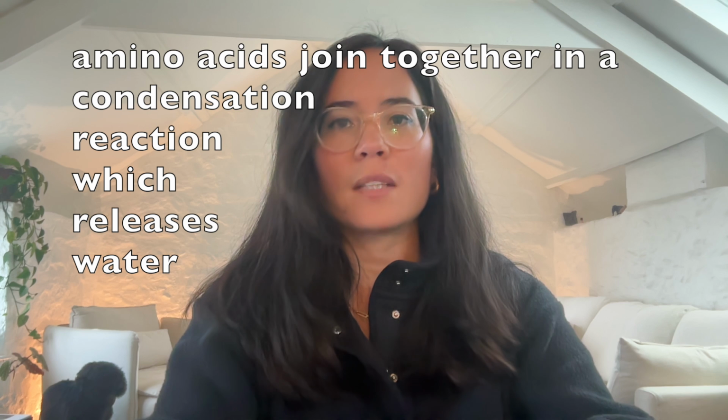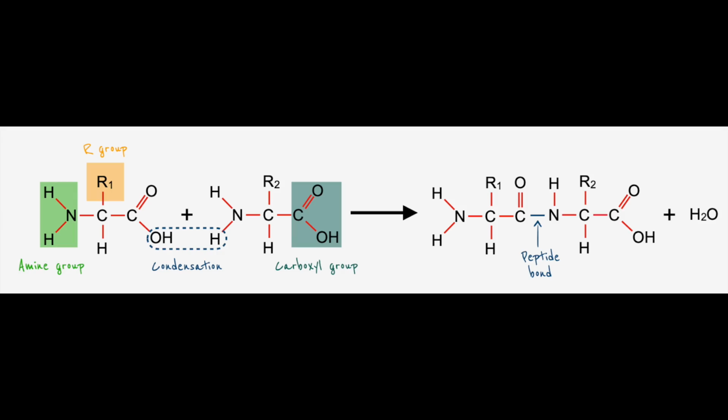Now, amino acids joining together forms a polypeptide, and the way in which they join together is through a condensation reaction, which means there's a loss of a water molecule, H2O. So where is that water molecule lost from? Well, we lose an OH from one amino acid's carboxyl group, and we lose an H from the neighbouring amino acid's amine group, and together they join to form what's known as a peptide bond. So you'll see that peptide bond existing between the carbon of one amino acid and the nitrogen of another.